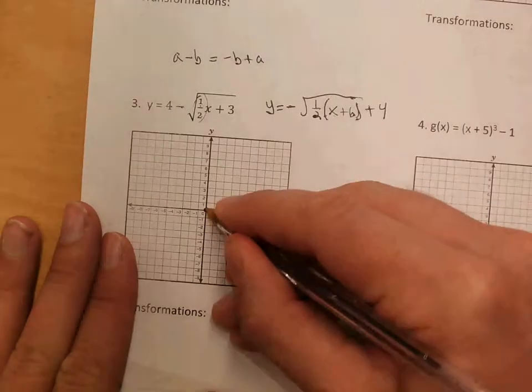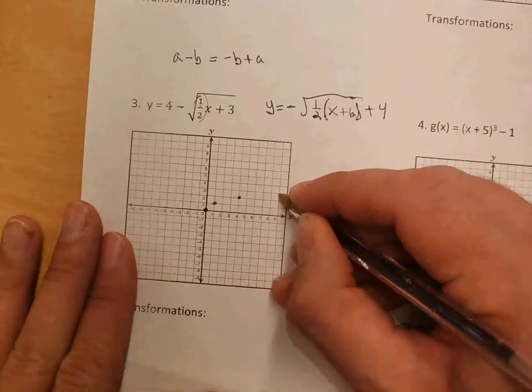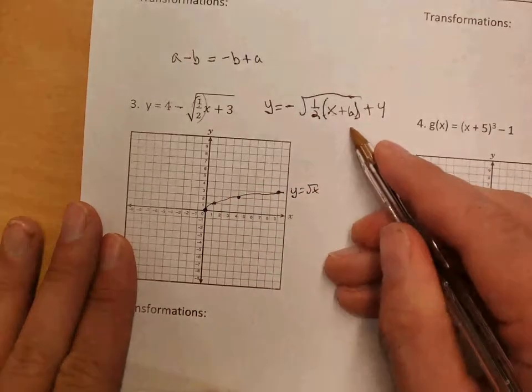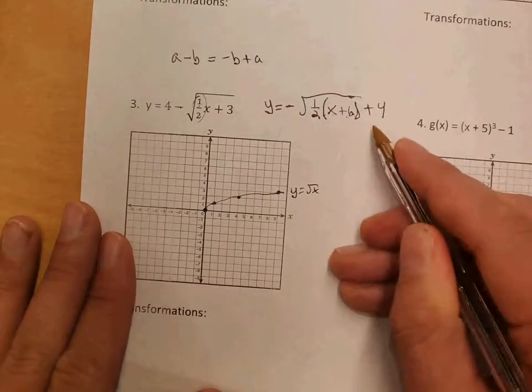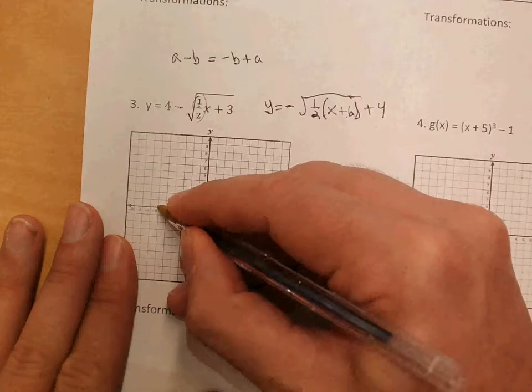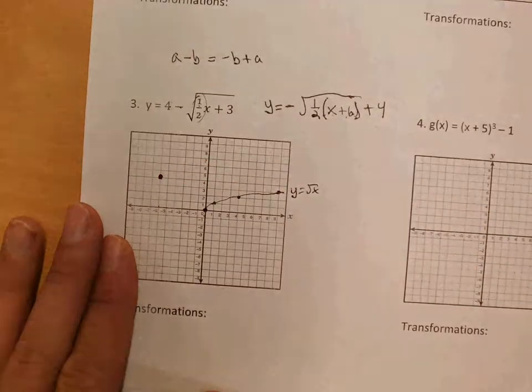The parent function for square roots looks like this, and this is y equals square root of x. The translations were 6 to the left and 4 up, so it's translated 6 units left and 4 up.